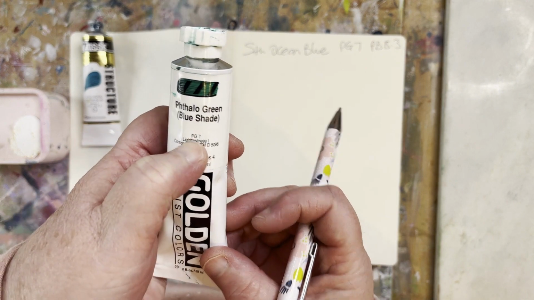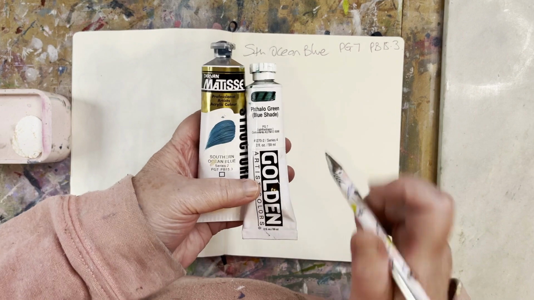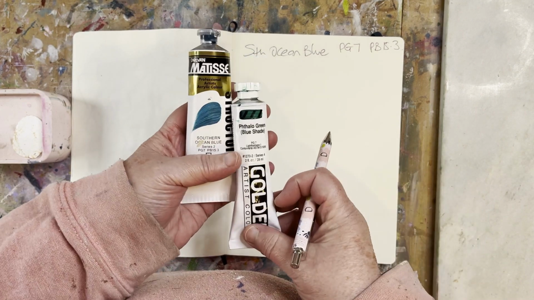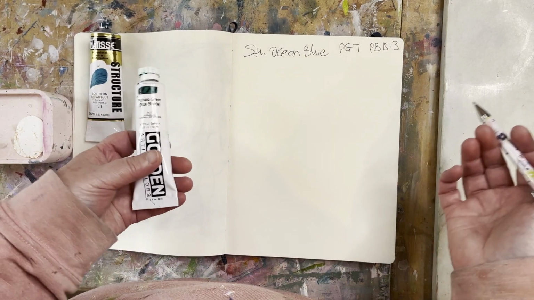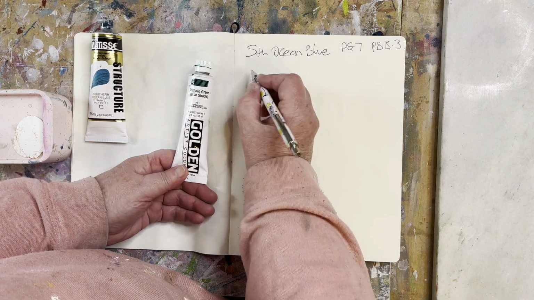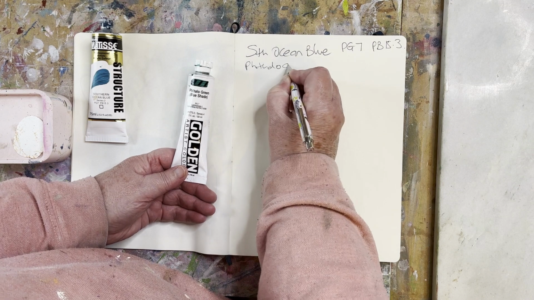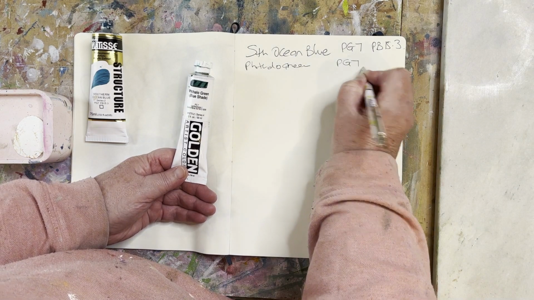So already this color has this in it, so they're going to be in harmony together without mixing any paint, needing to know really any color theory or to make any mixes. So phthalo green is PG7.